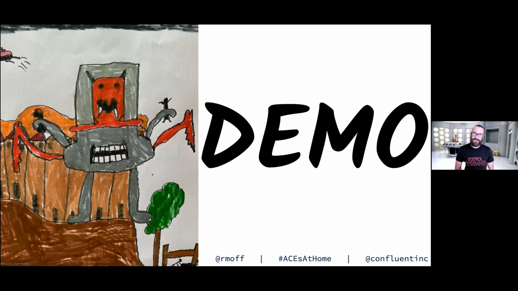So let's actually see what this looks like in practice. We're going to have a look at getting data in from Oracle into Kafka, those two different ways, and what's the difference between them. We're going to look at taking that data and pushing it down to a different database. We're also going to have a quick look at some stream processing capabilities to give you an idea of the kind of things that you can do.